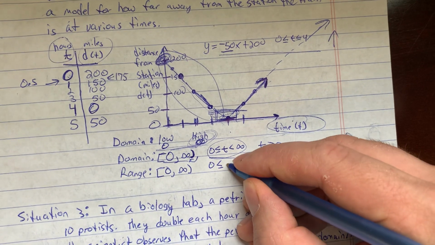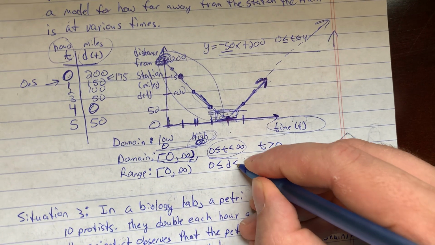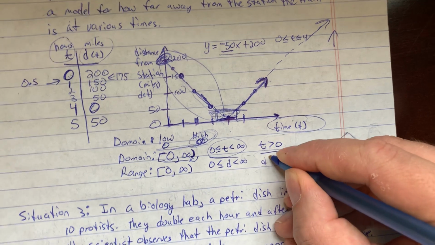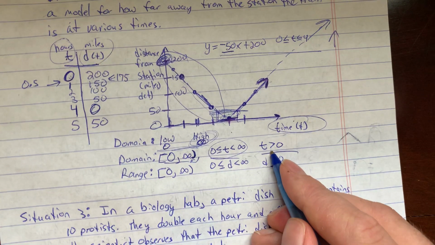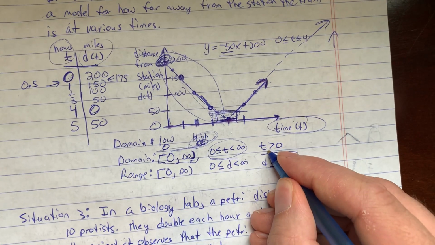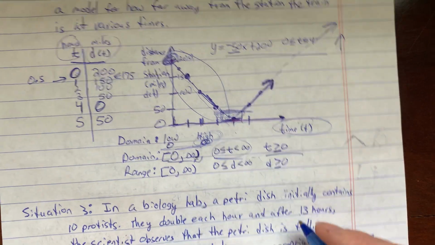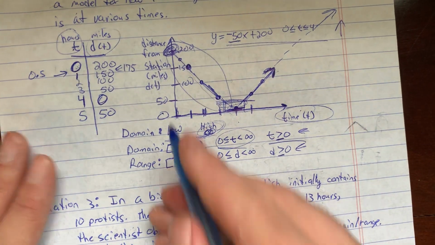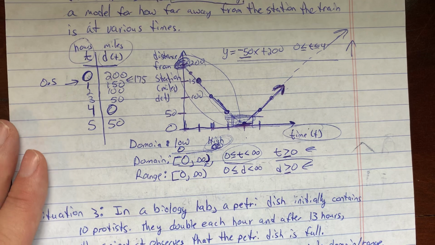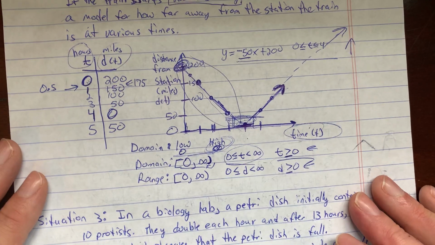And so another way to write it is that the distance goes between 0 and infinity, or just that the distance is greater than or equal to 0. Hopefully you had a question about this earlier. This should have said the time was greater than or equal to 0, rather than just greater than. The time could equal 0. This model made sense for that. Okay? So that's our second situation.